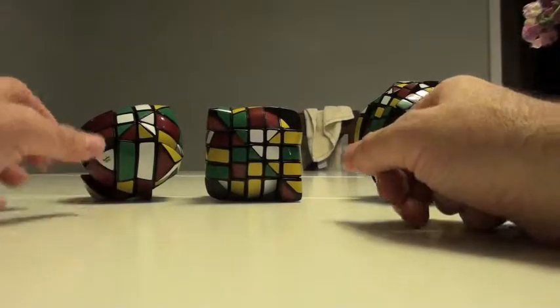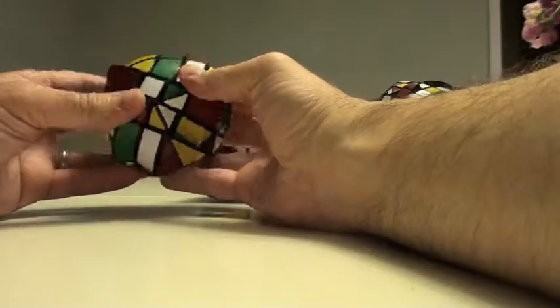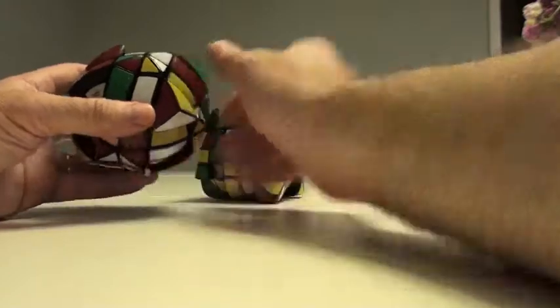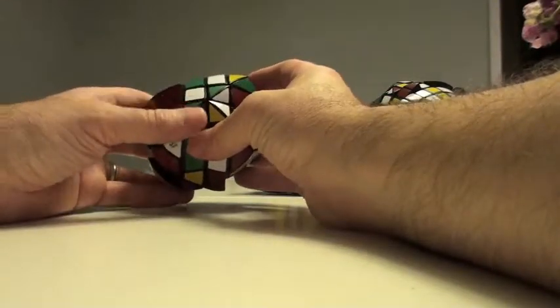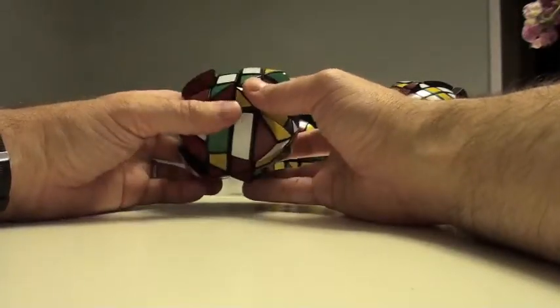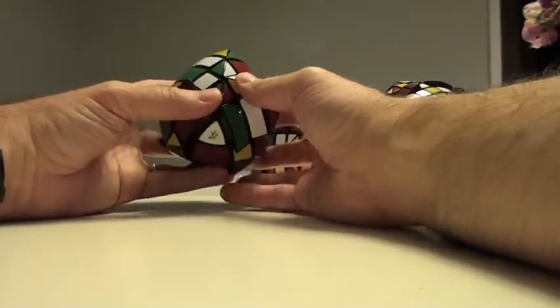Okay, let's start off with getting our centers. So this is done the same way as we did with the 4x4 supercube and the Lan rhombic dodecahedron supercube. Exactly the same thing. Starting off with this guy, because this is a 4x4, we don't have a center within the center, so we're going to have to define that.